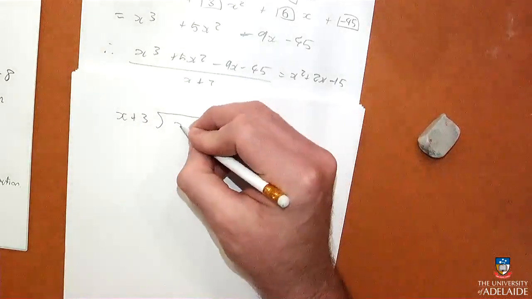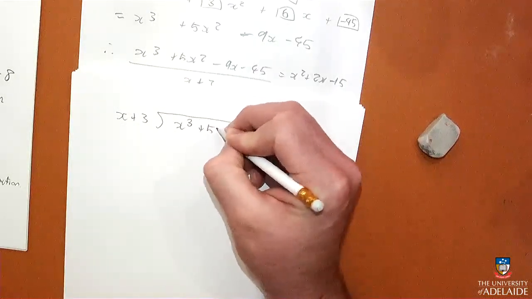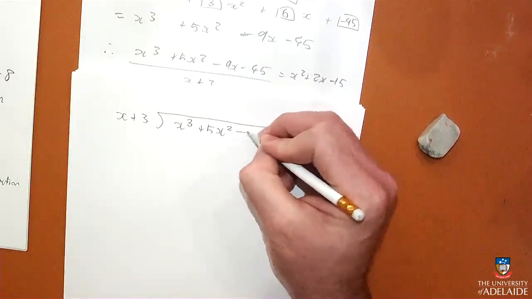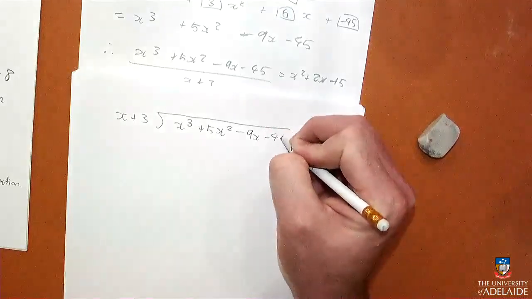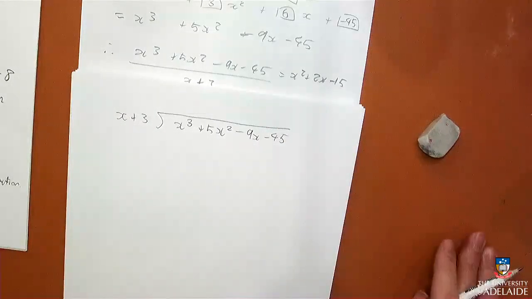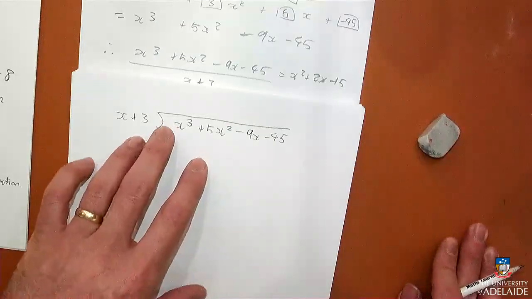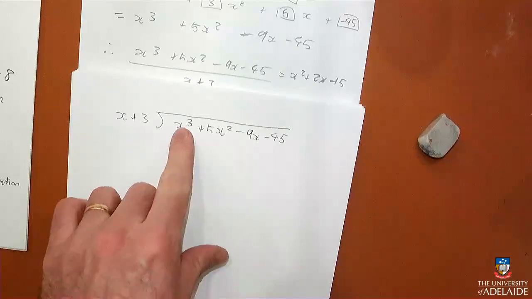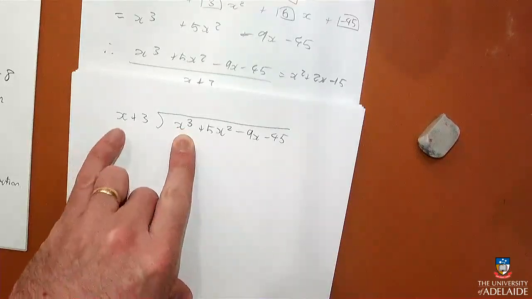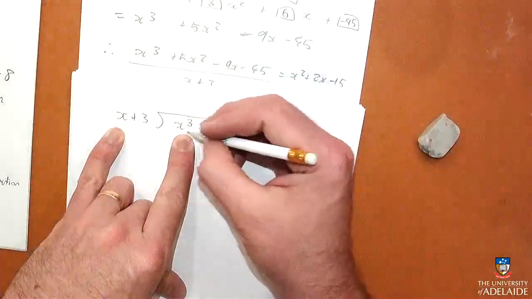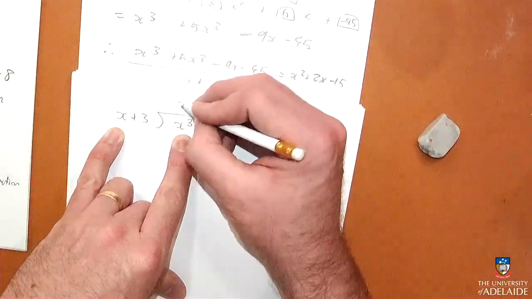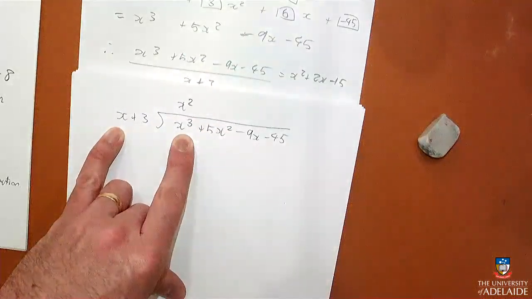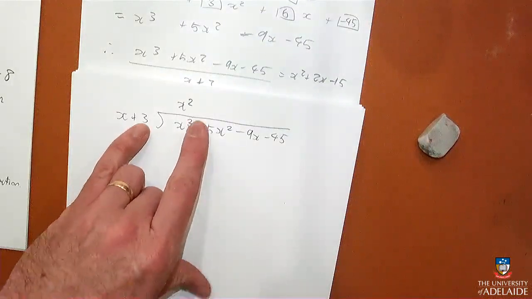So we write the thing that's on the top of the fraction under this division symbol. Okay, this isn't a square root, it's a division sign. And then we're going to do divide, multiply, subtract. So we're going to do the biggest power we see divided by the biggest power here, and x cubed divided by x is x squared.